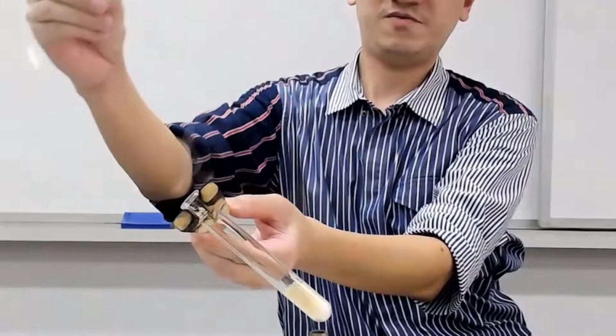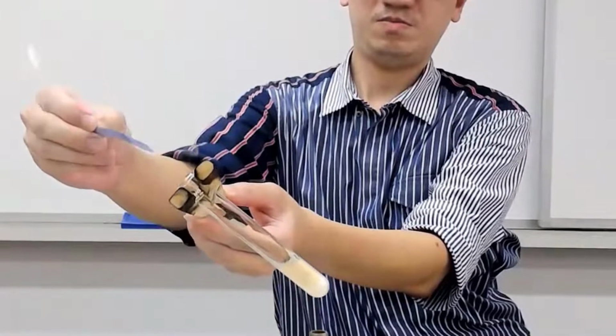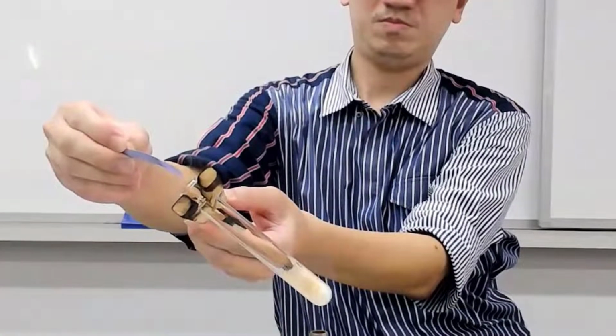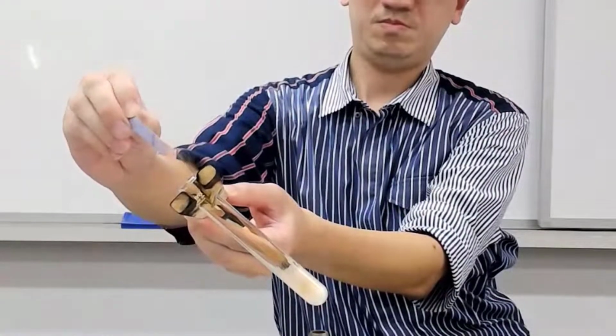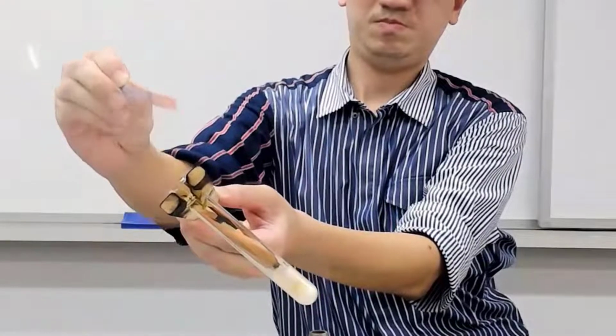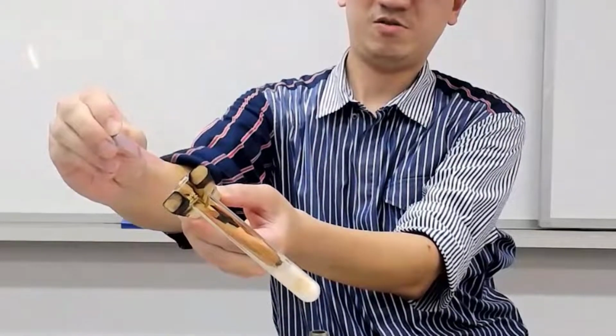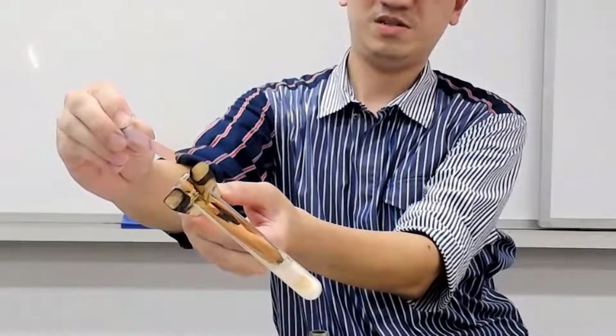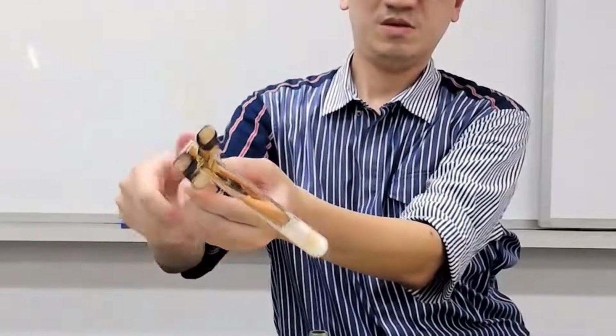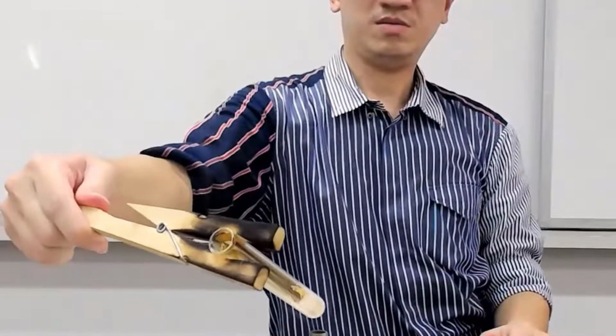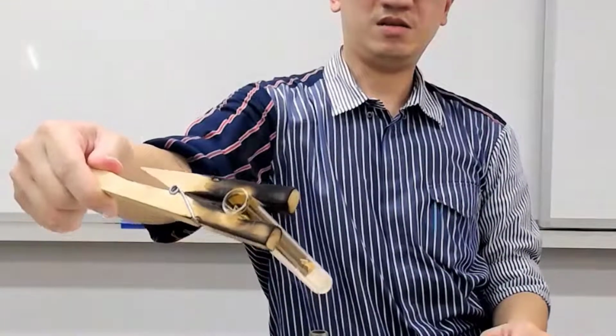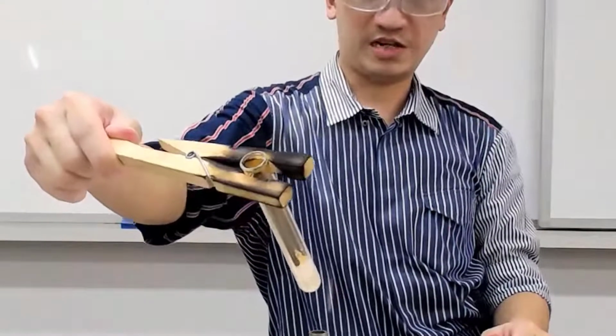Please observe carefully. You can observe that the moist blue litmus turns red. You can observe that the brown fumes actually evolve out.